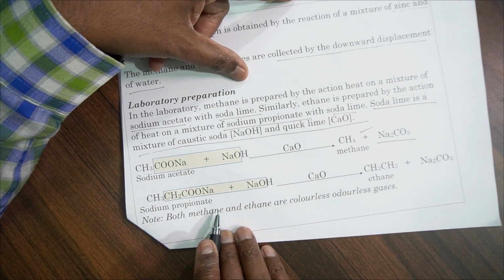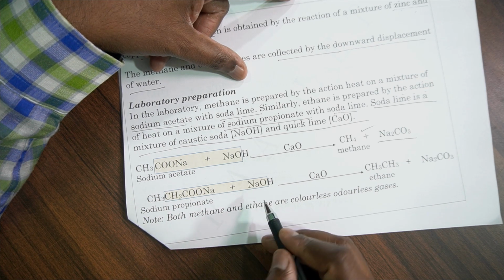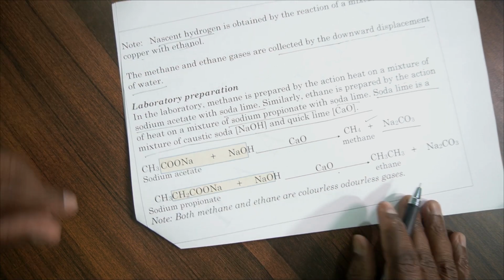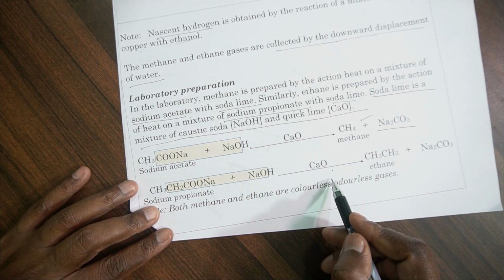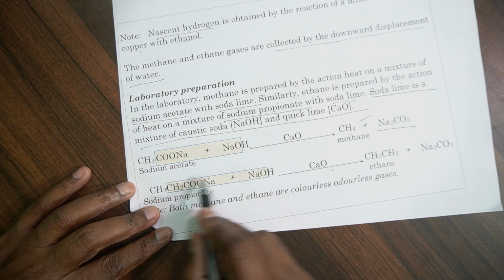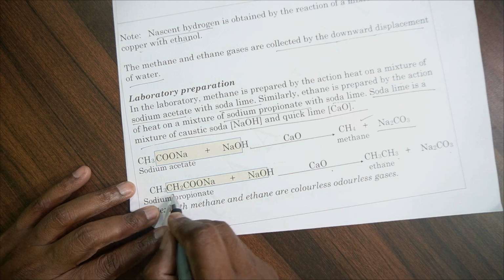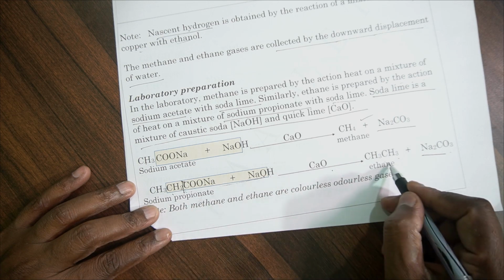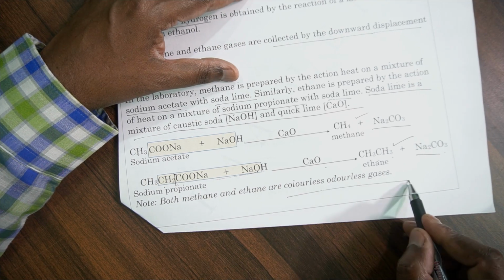In the same way, sodium propanoate, CH3CH2COONa, plus NaOH, with quicklime, that is calcium oxide. The mixture of quicklime and caustic soda is called soda lime, that is NaOH and calcium oxide. Again this portion is removed, so this will be Na2CO3 and CH3CH3. So ethane is obtained. Both methane and ethane are colorless, odorless gases. So preparation is done.